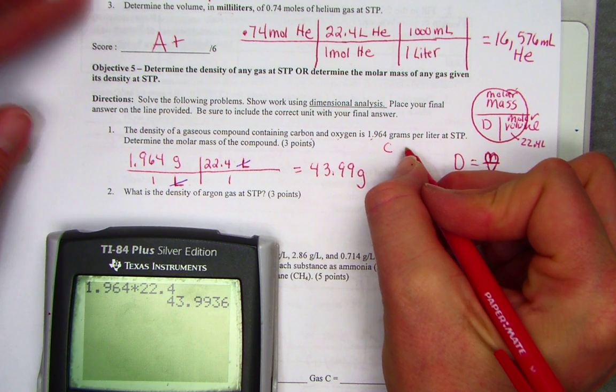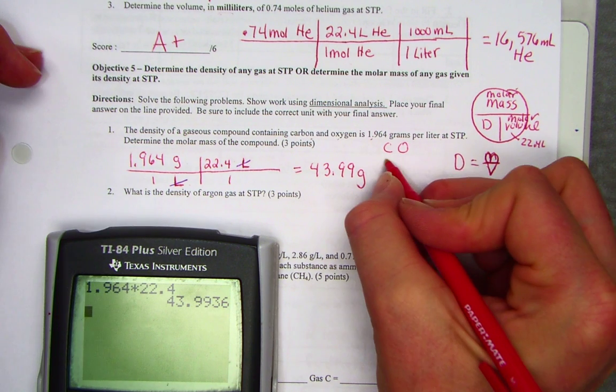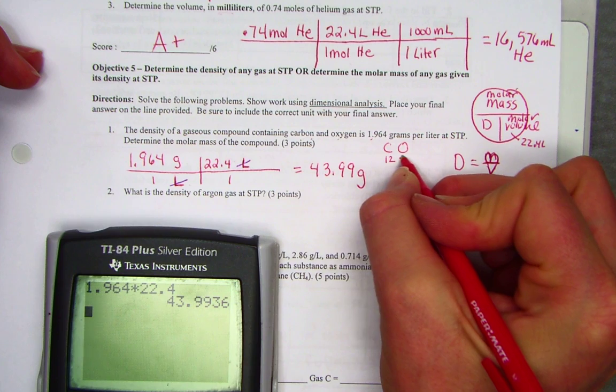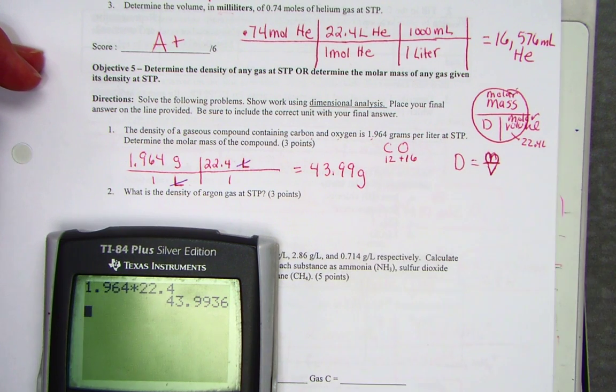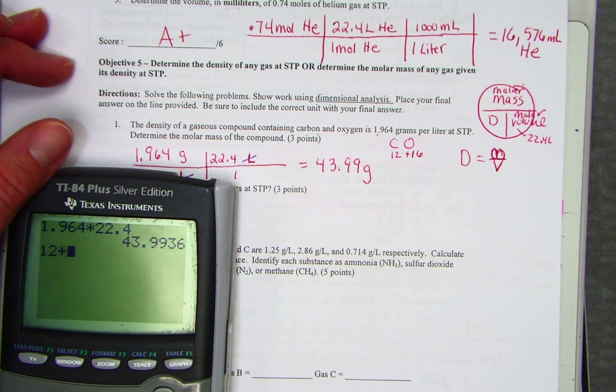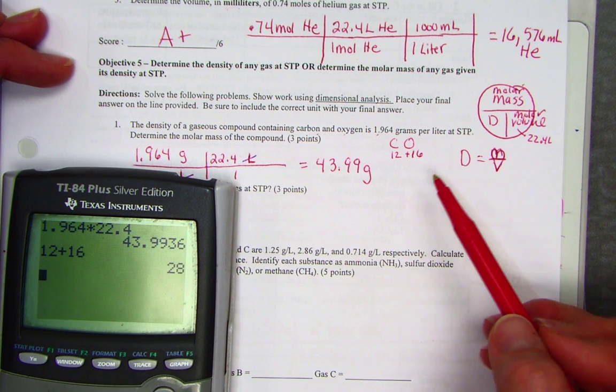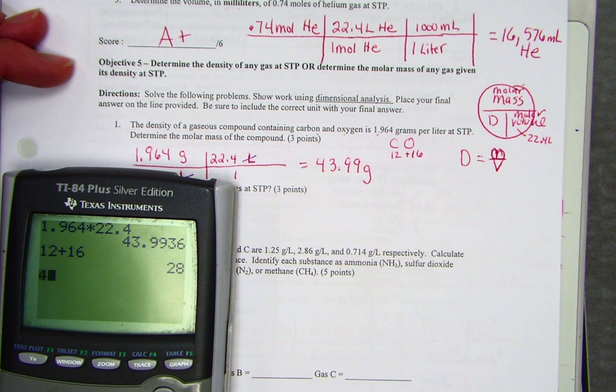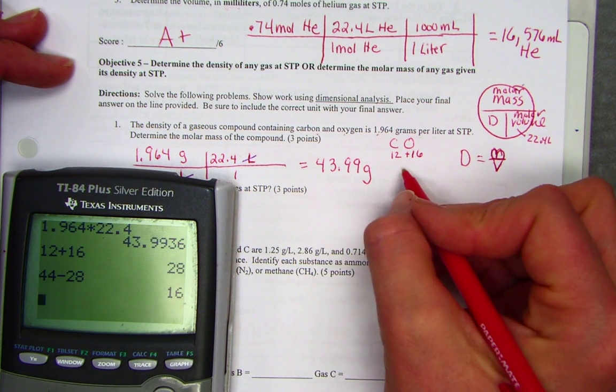This is made up of C's and O's. I know that carbon weighs 12, oxygen weighs 16. Kind of thinking about manipulating to find a formula. 12 and 16 added together gives us 28. Our target of 44 leaves us 16 short.